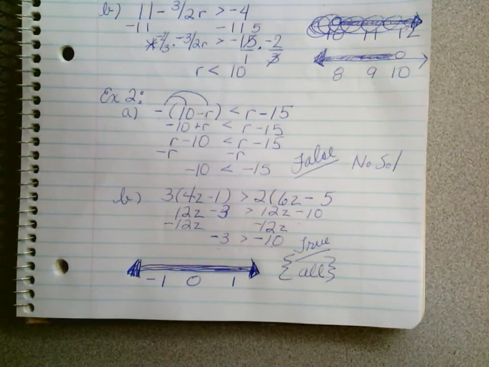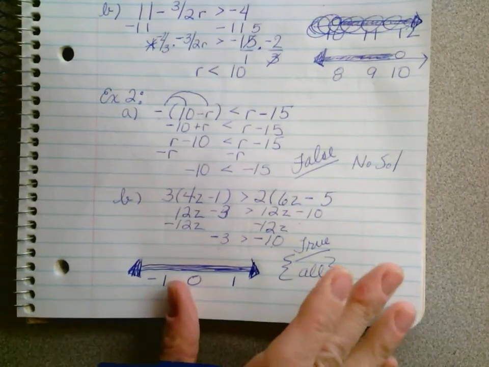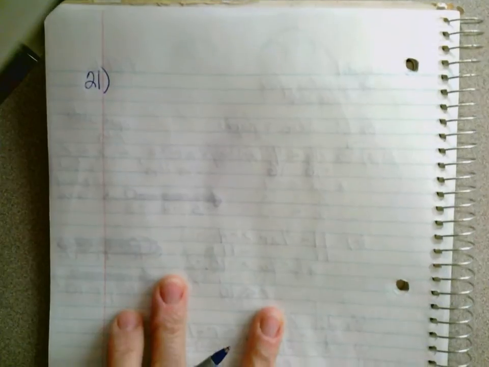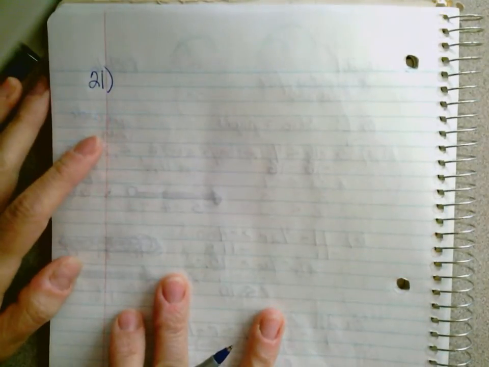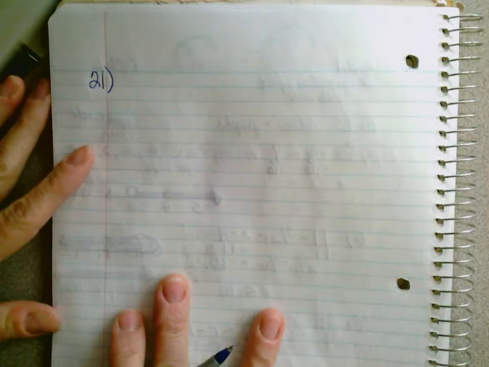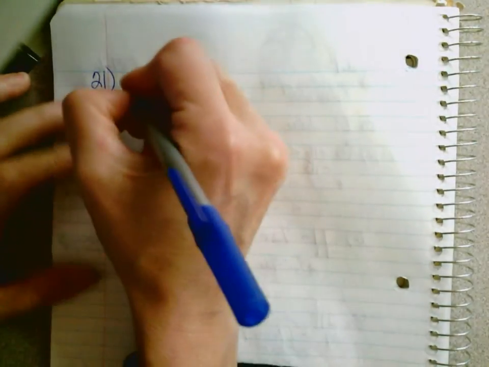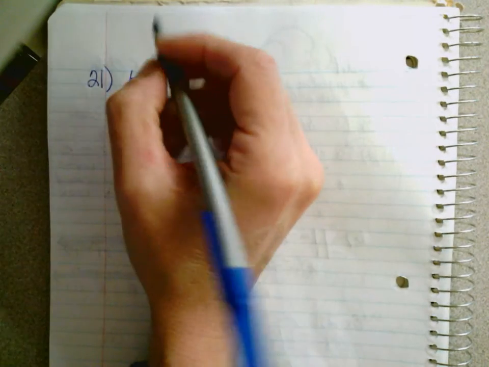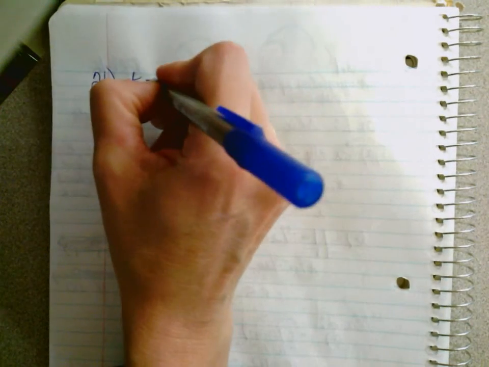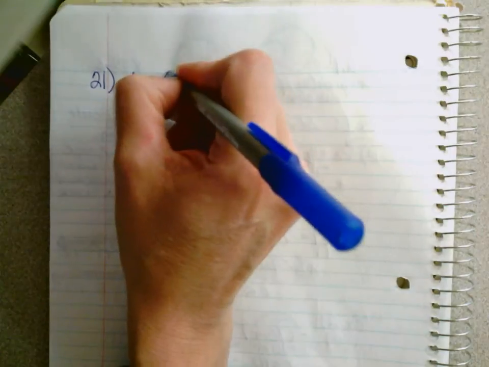I would like you at this time to turn with me to page 63 because I am going to do 5 examples from the homework, starting with number 21. 21 says, solve. This is bigger, but it is not any more difficult. It just takes a little more work.